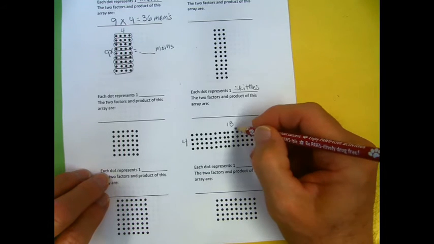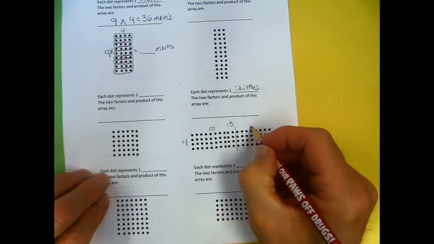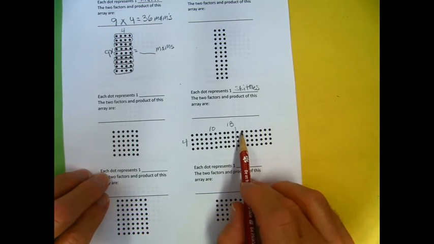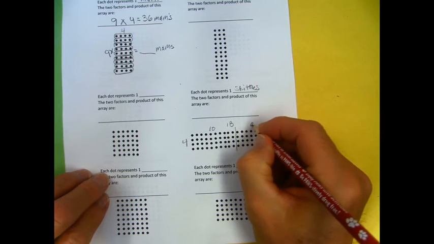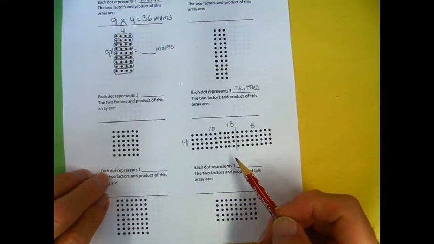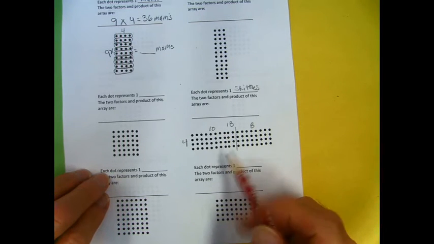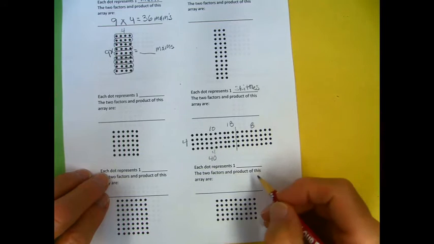I'm going to divide my columns into 10 here. And there should be 8 over here. 1, 2, 3, 4, 5, 6, 7, 8. And those two equal 18. And I already know 4 times 10. What's 4 times 10? This is 40. So this is going to equal 40 Skittles.